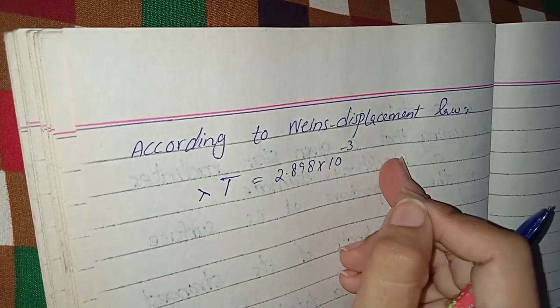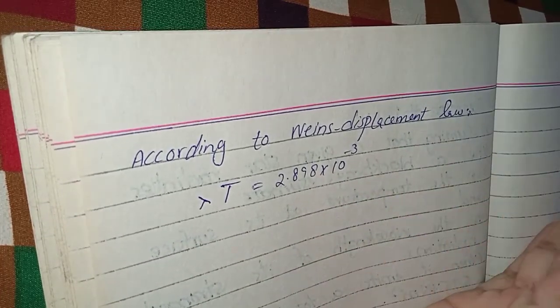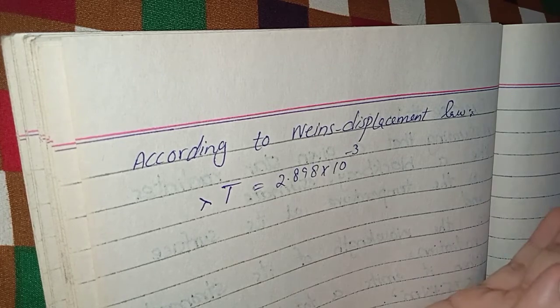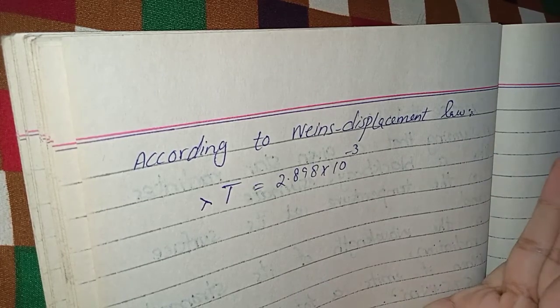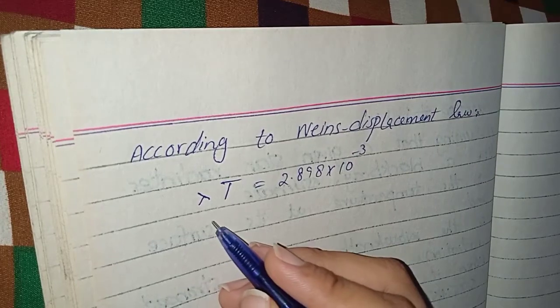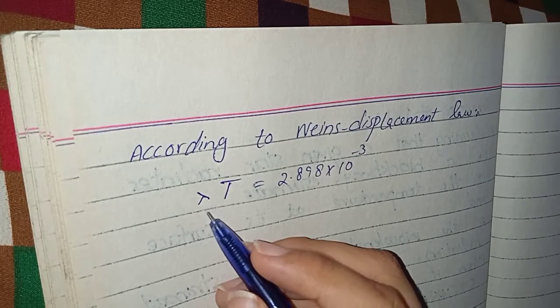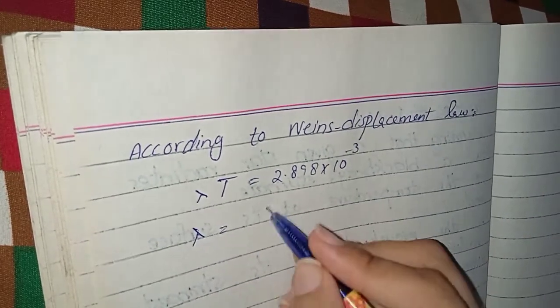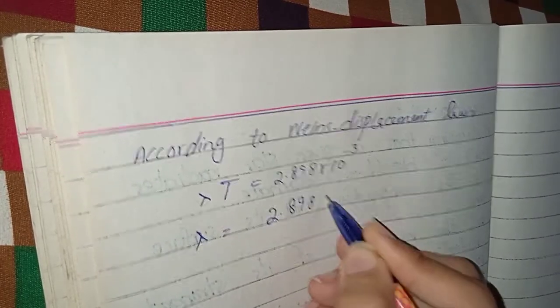It also has some units. Just find it from anywhere, either from the internet or from your book. And wavelength we have to find, and temperature we already did. Let me put its value here.